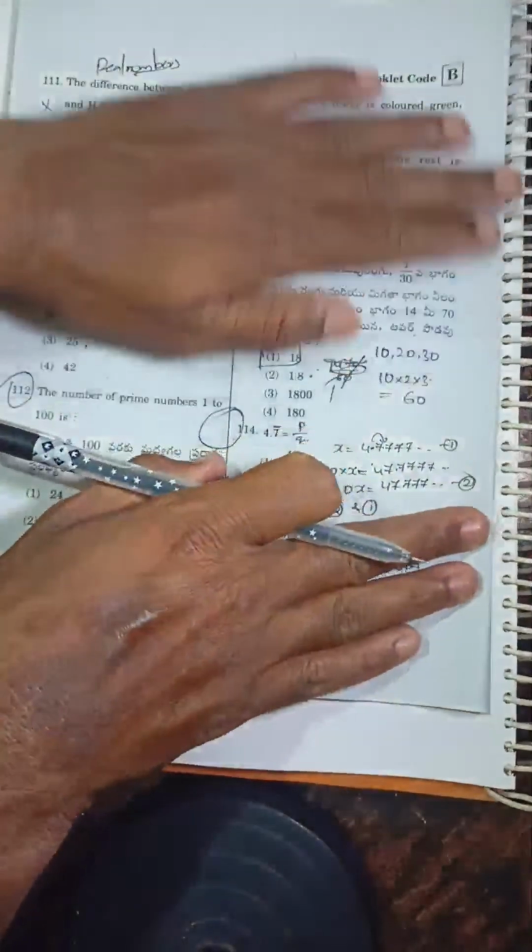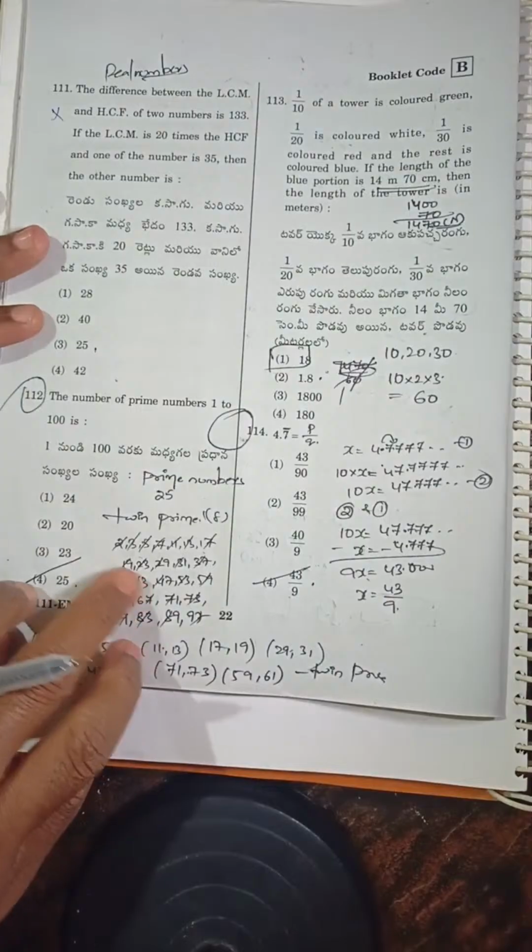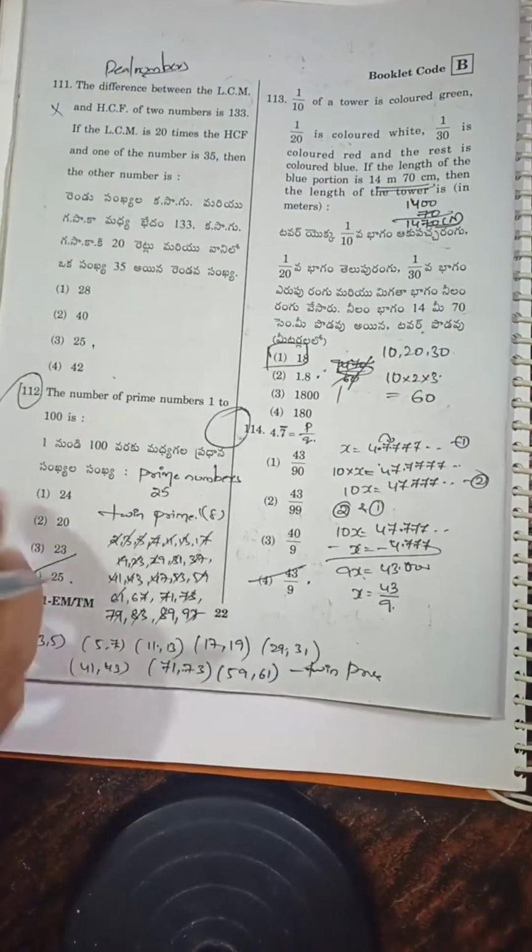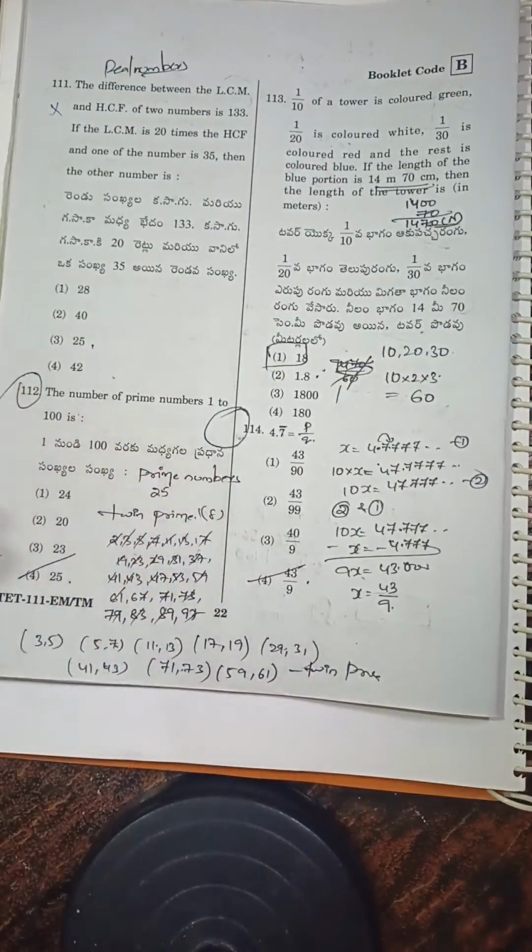As I said, this is very important. Now see here, the number of prime numbers from 1 to 100. They have asked a direct question here. How many prime numbers are there between 1 to 100? If you know the answer, please type the answer in the comment box.